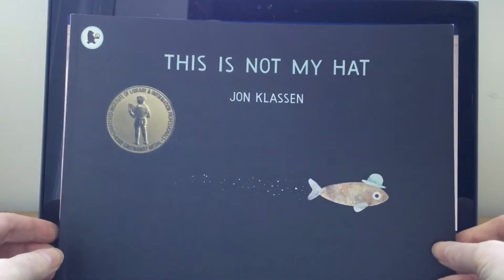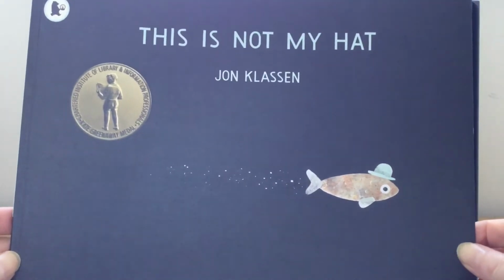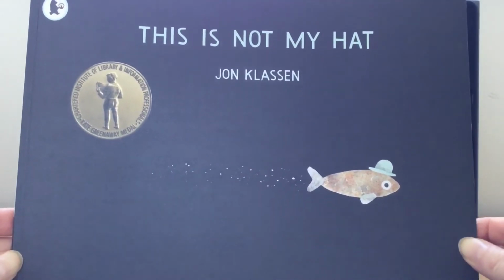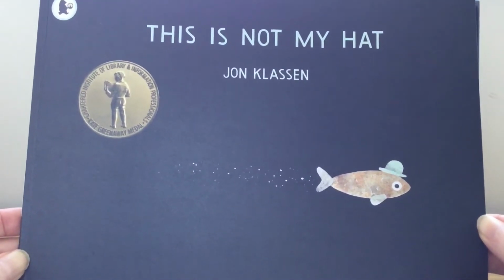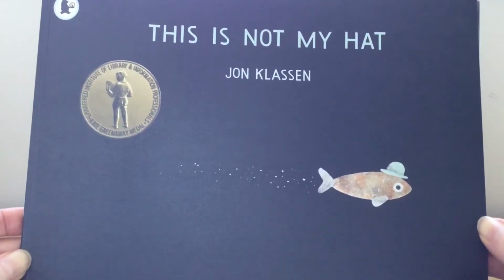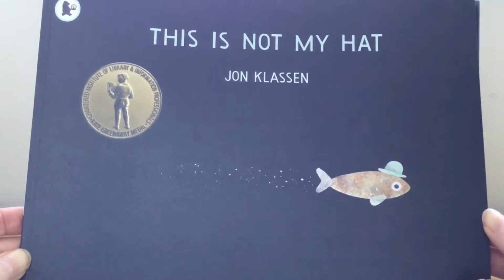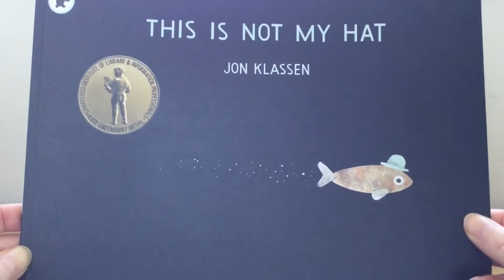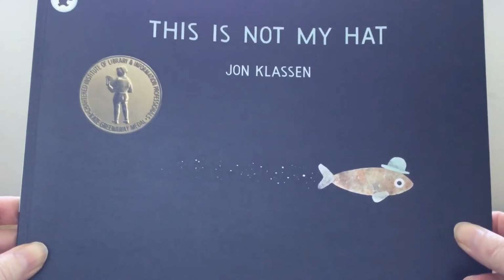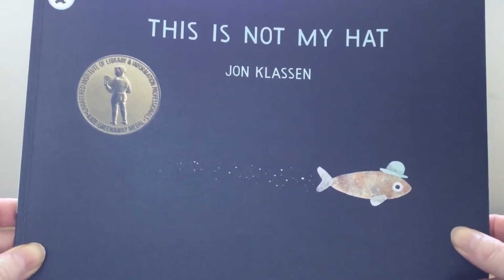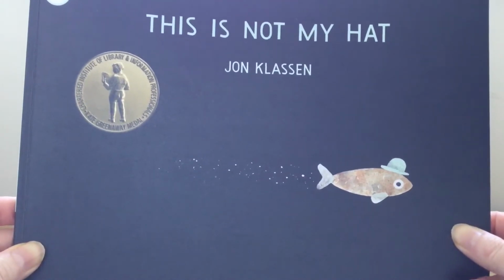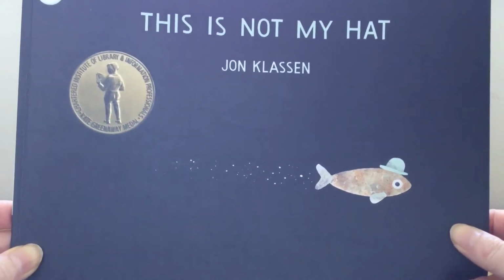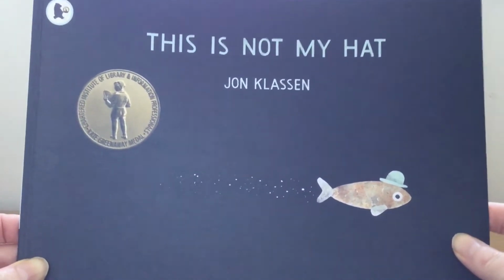And a more modern example of that kind of story would be This Is Not My Hat, or any other of John Klassen's picture books, which are also quite low on the word count, but have a lot going on in the story through the illustrations. So this type of story really needs illustration notes to convey more than 50% of the narrative. And in that case, you definitely need to include illustration notes.